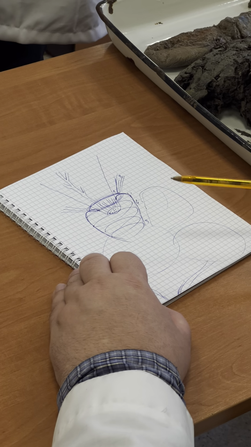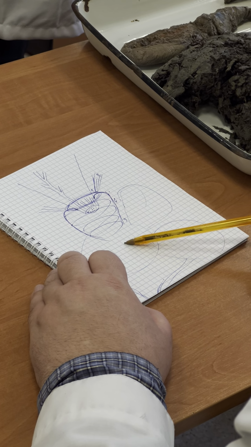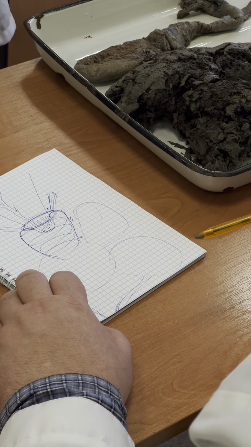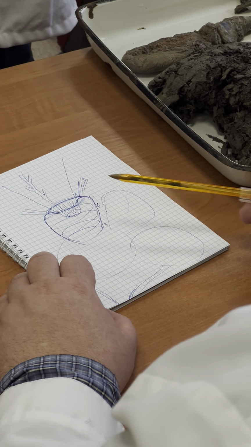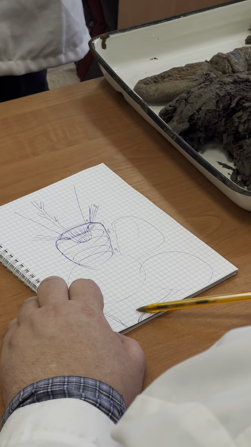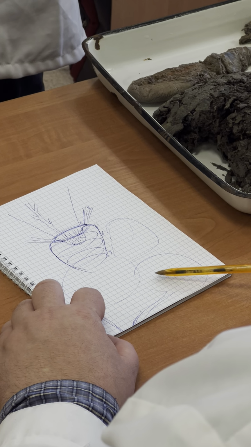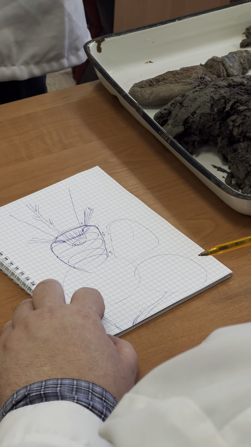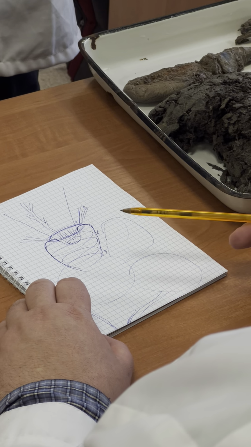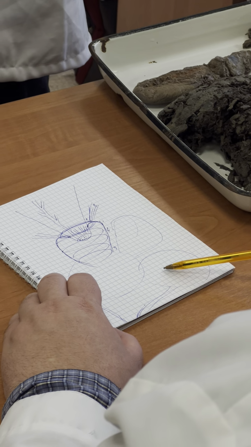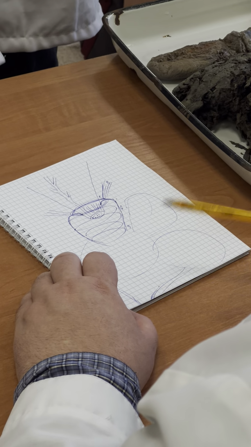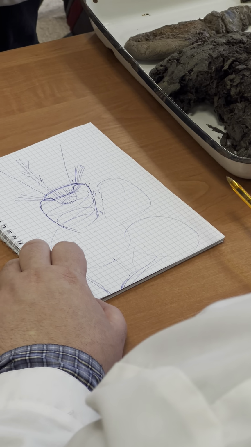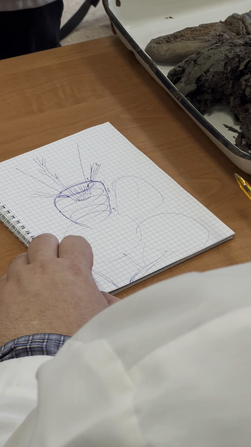If we have lesser, greater calyces and pelvis renalis, we speak about the major type of excretory tree. If lesser calyces open directly into pelvis renalis and greater calyces are absent, in this case we speak about the embryonic type. And if lesser and greater calyces are present but pelvis renalis is absent and the ureter starts directly from greater calyces, in this case we speak about the fetal type of excretory tree.